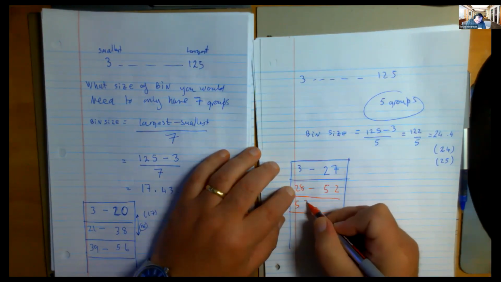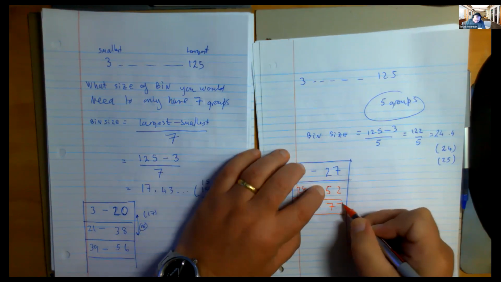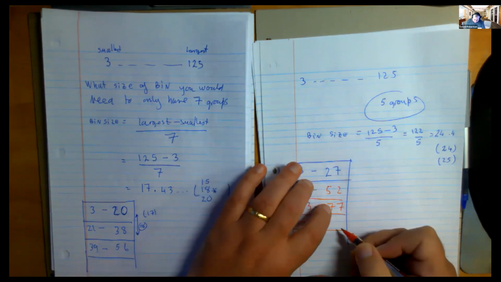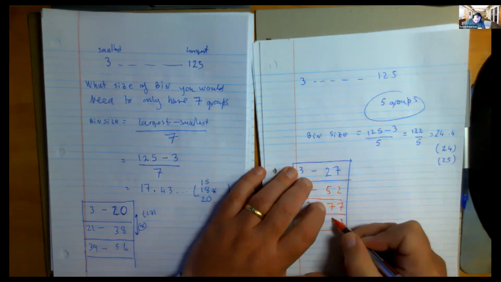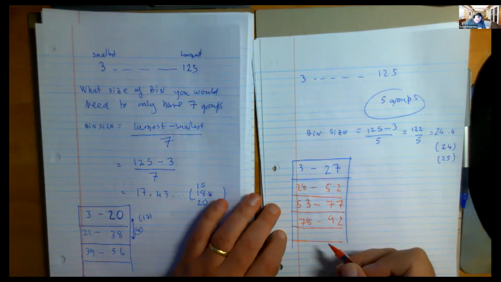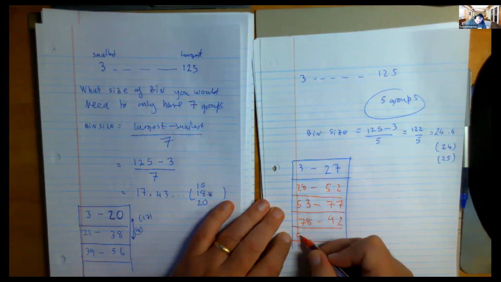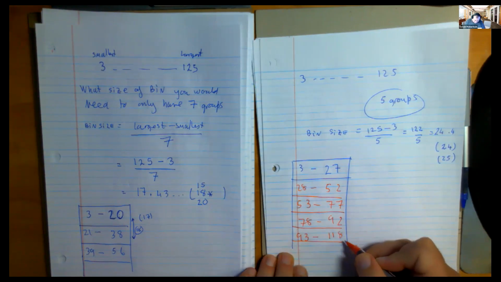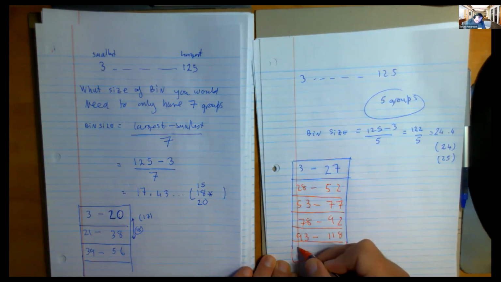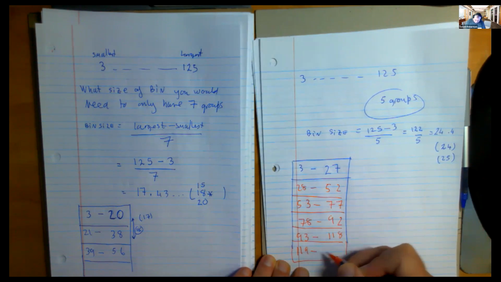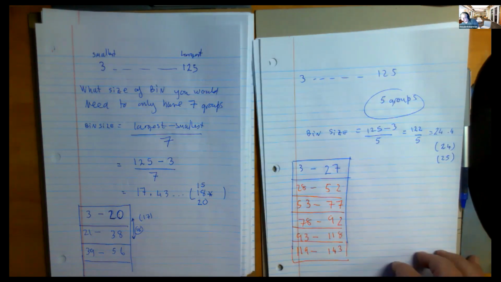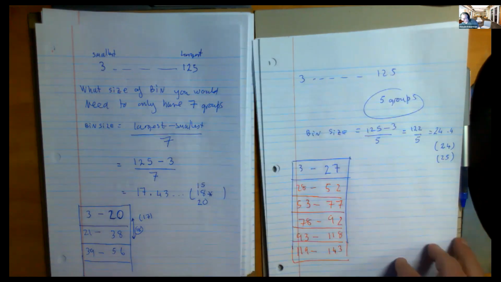Add 25, add 25, add 25, add 25, add 25, add 25. And one more for luck. Add 25. So you can see how you would create your groups, and then you would just add up what you did.